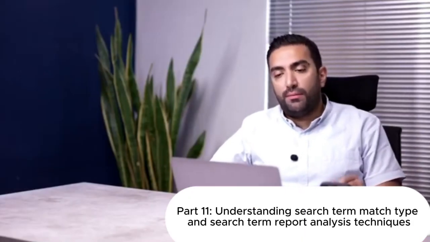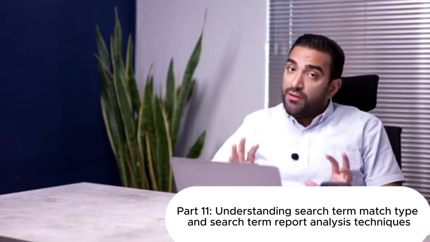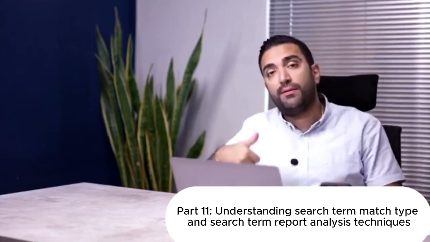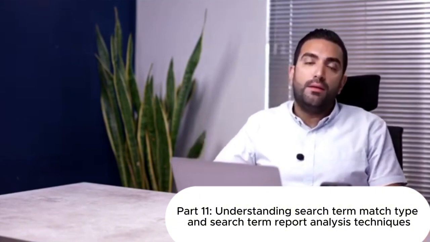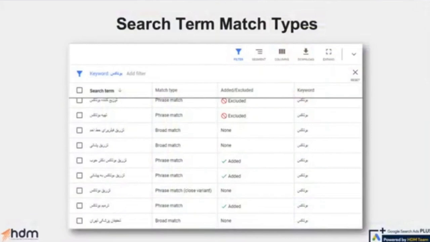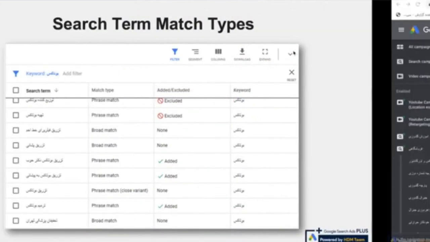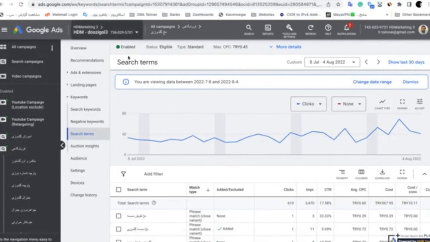In this video, we're going to talk about the report template and the match type template together. The image you're seeing is a part of the report template. Kids, where is the report template? Inside your dashboard in this column. Do you see the search terms under the keyword section?